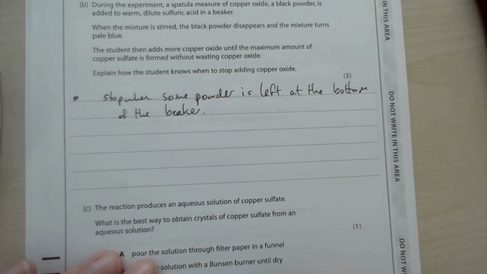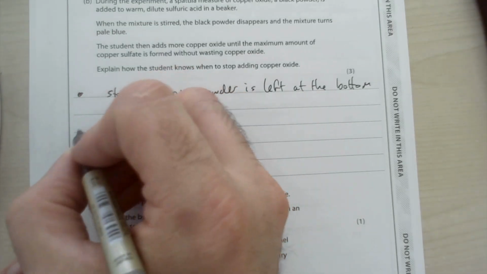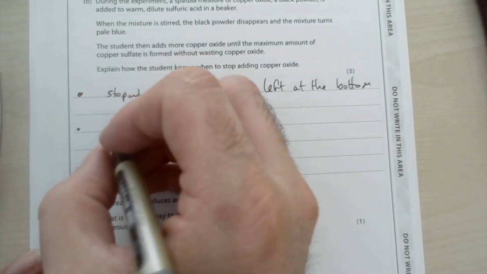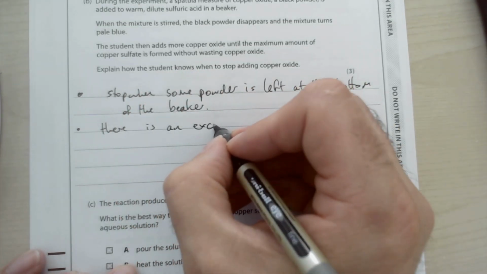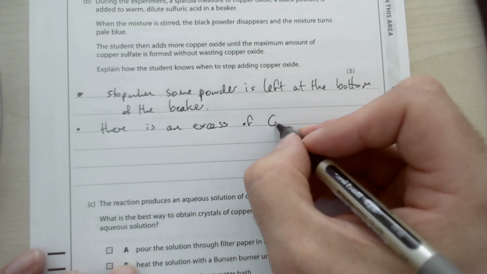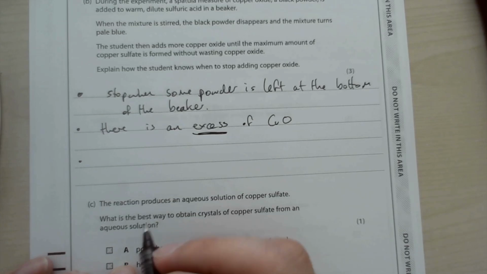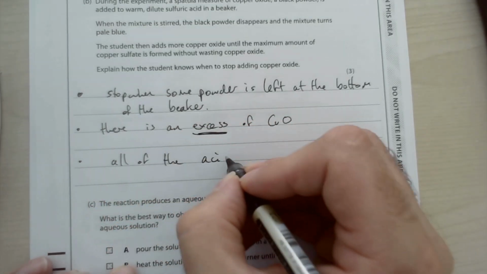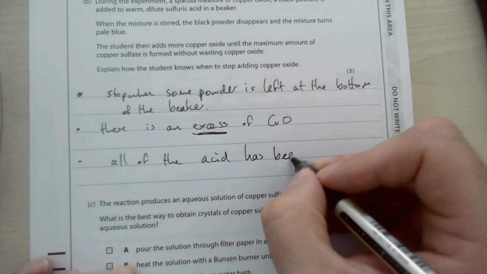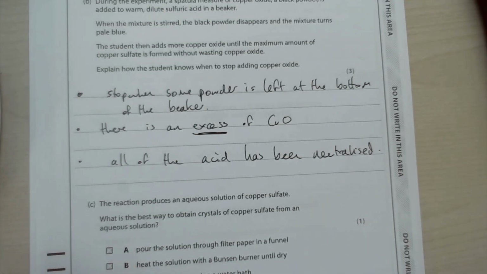Nice and straightforward. Right, then you have to talk about copper oxide and talk a bit about the acid. So at this point there is an excess of copper oxide. Had to have the word excess there. And then talking about the acid, all of the acid has been neutralized. And then the multiple choice question.